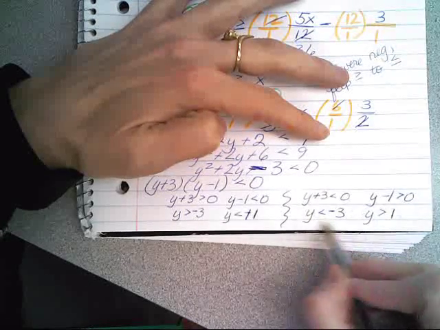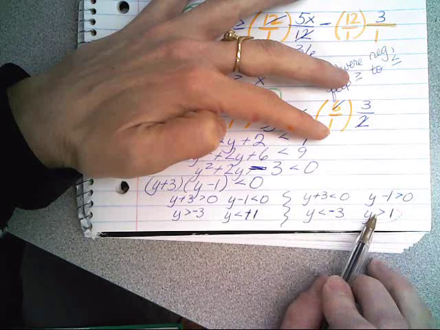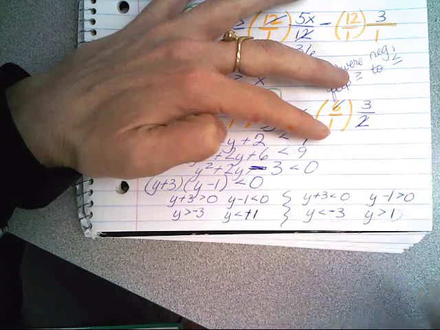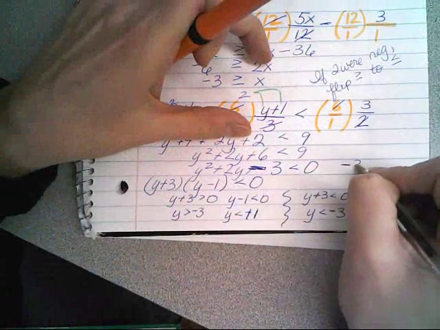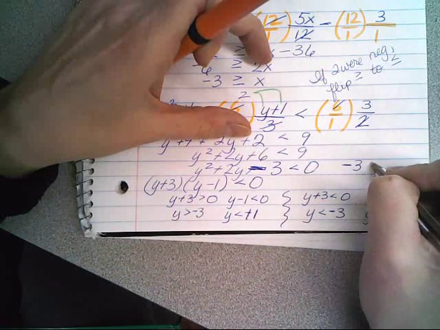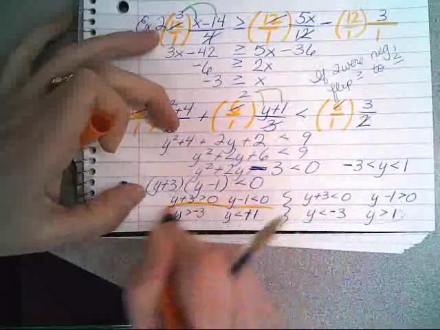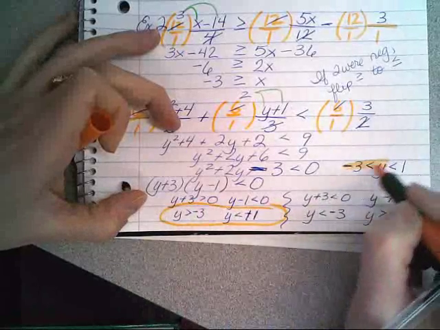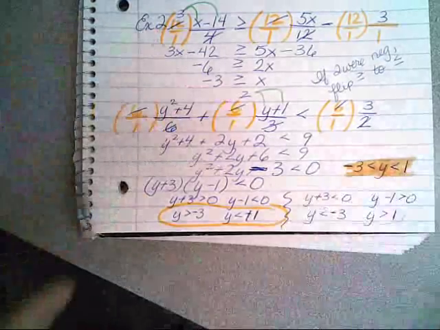This can't exist. Something cannot be smaller than a negative 3 and greater than a positive 1, which means your solution set is negative 3 less than y less than 1. That is the only solution set that would work. This one doesn't exist in the known universe.